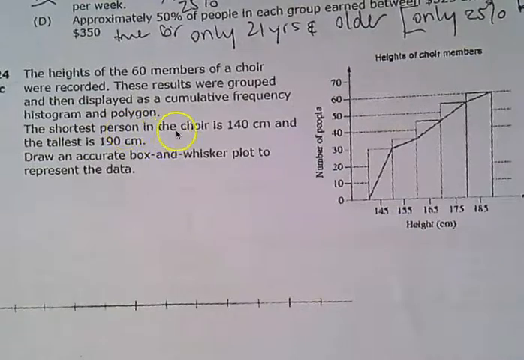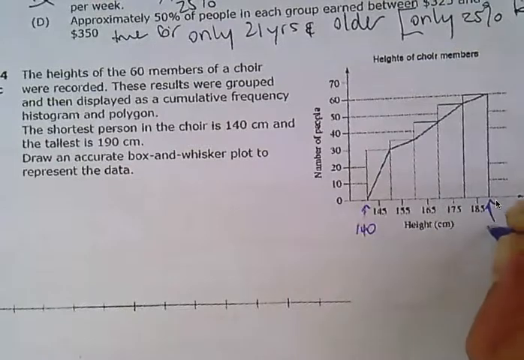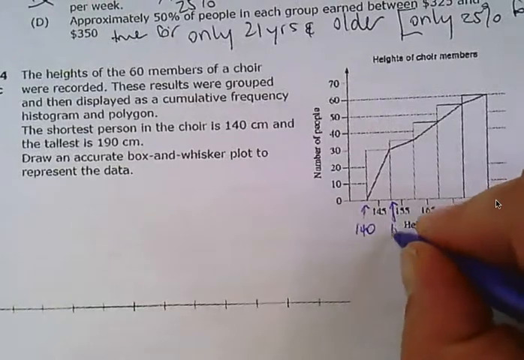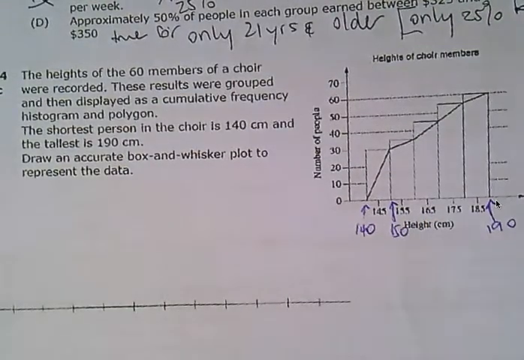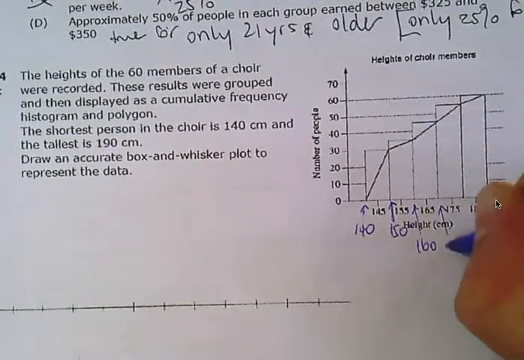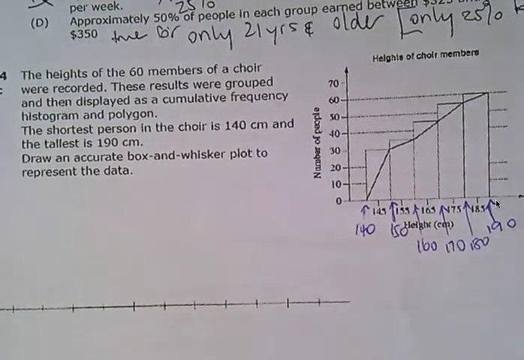It says the shortest person in the choir is 140 centimeters and the tallest is 190. So that means here is 140 and up here is 190. What do you think this is, where I've got the next arrow? 150, etc. In other words, the first column goes from 140 to 150, but the class center is 145, because if you add 140 and 150 together and divide it by 2, you get 145. The next column, this edge is 160, 170, 180, etc. Okay, so we have to keep that in mind.